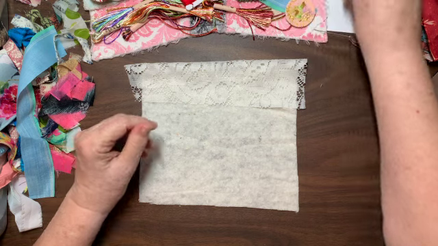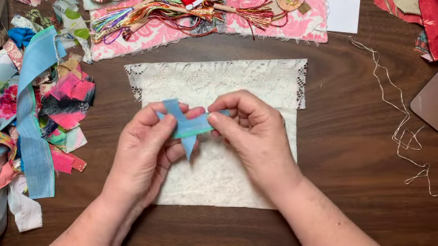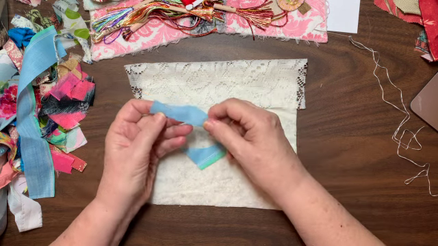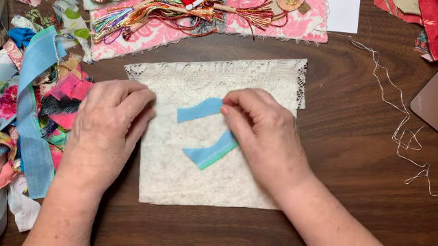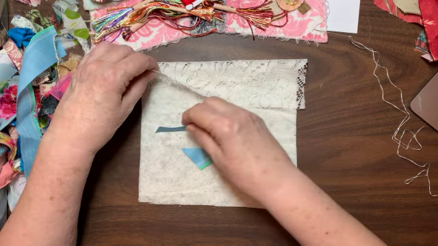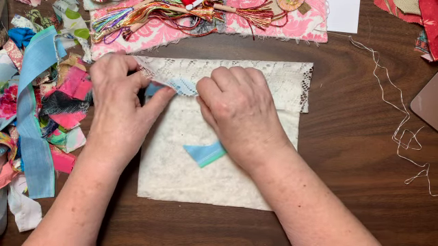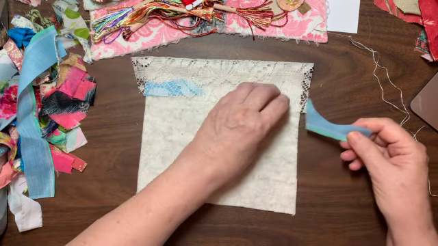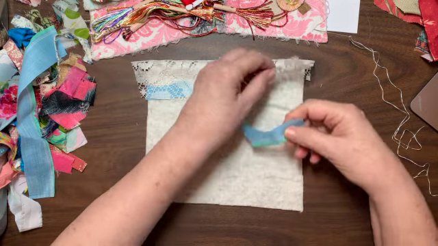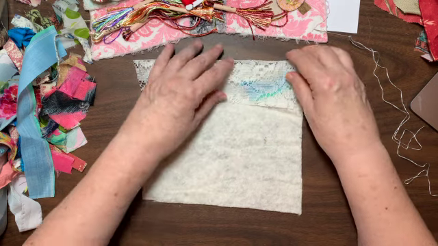So I found a couple little scraps here in a light blue, and I thought, okay, I could work that in a little bit and see if I could create a little more interest in my sky. The lace will mute that down, and we'll just see what that looks like.